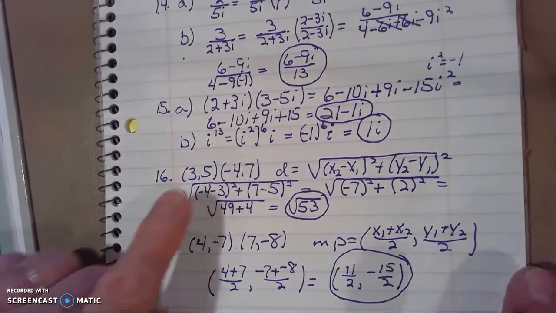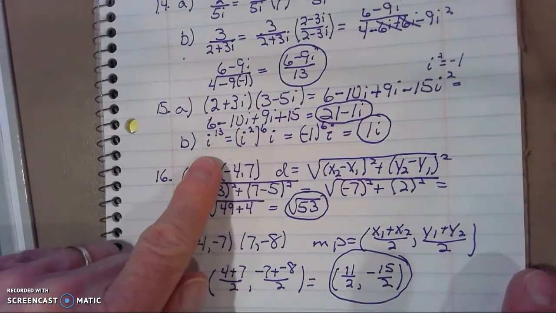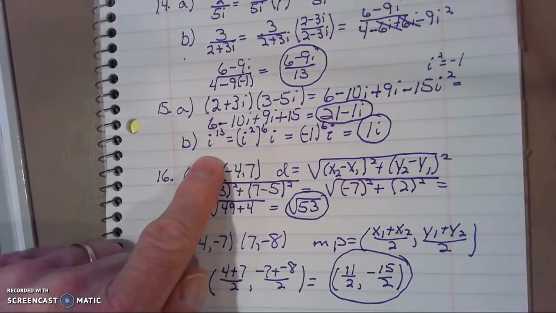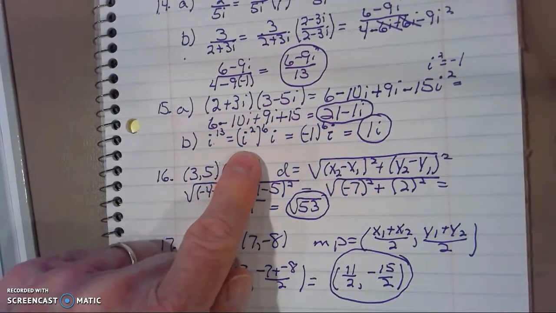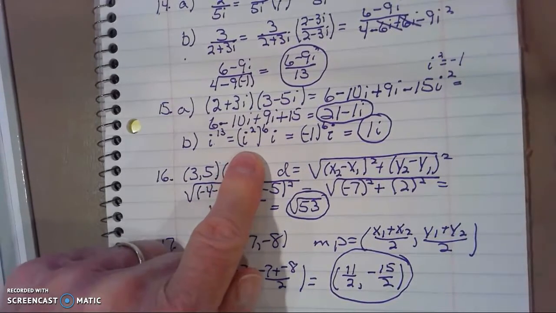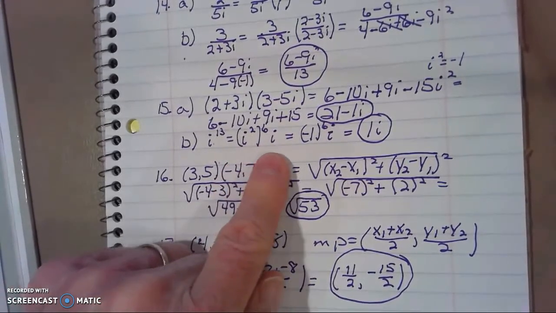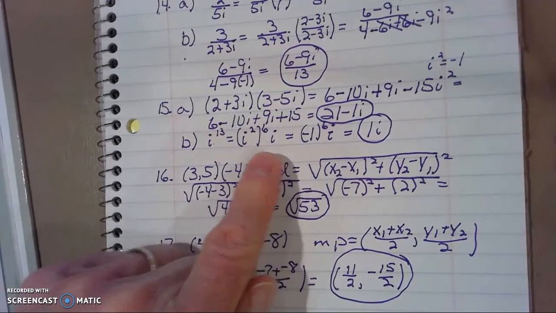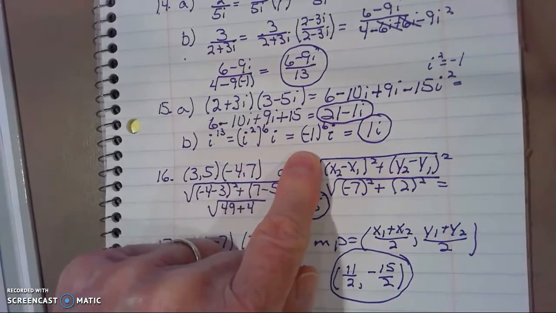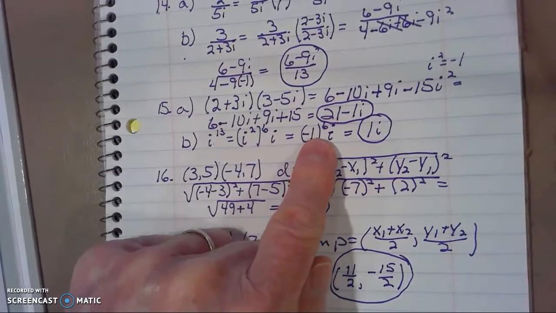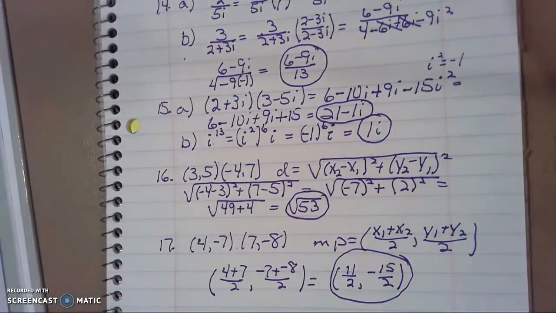B, i to the 13th. Well, whenever we have i with powers greater than 1, we put i squared in as many times as we can. i squared 6 times gives you i to the 12th, and that leaves us an i left over. Every time you put in an i squared, it's negative 1. So negative 1 to the 6th is positive 1, i left there.